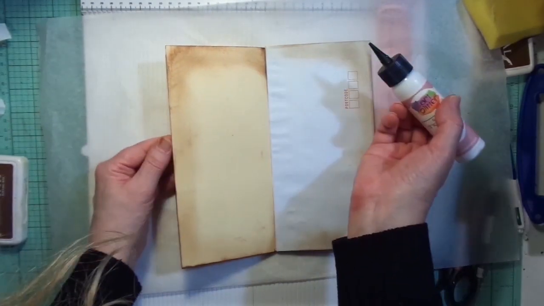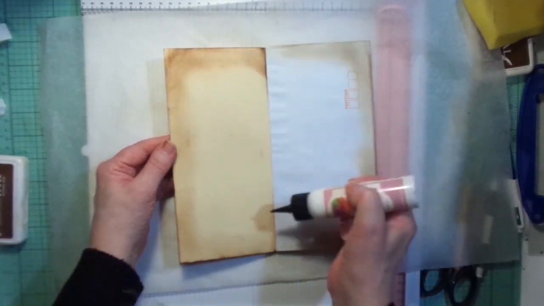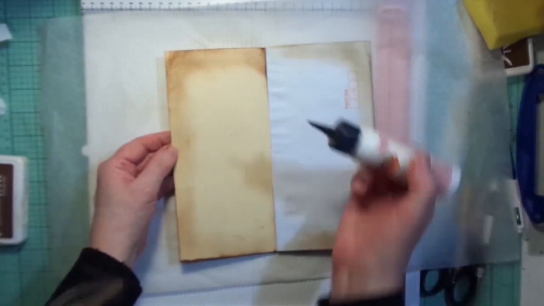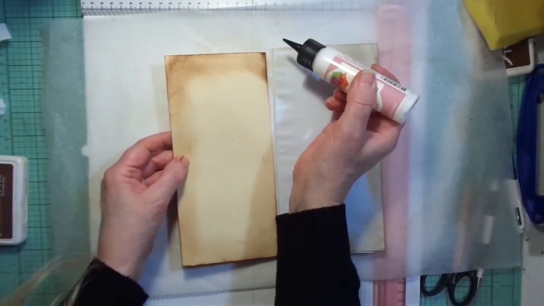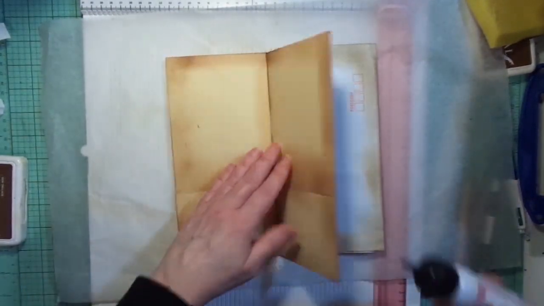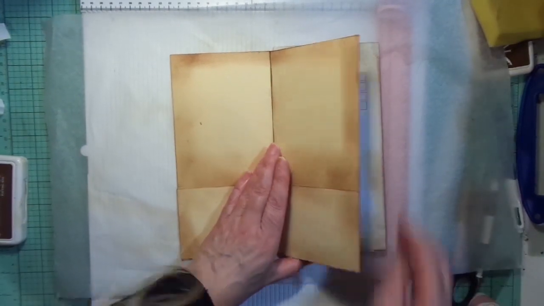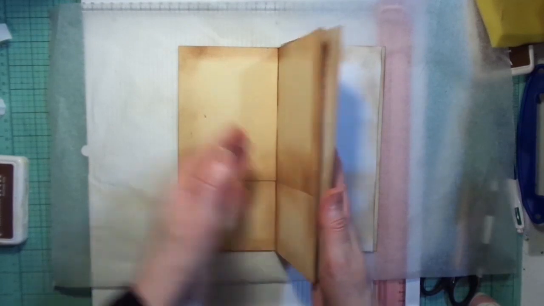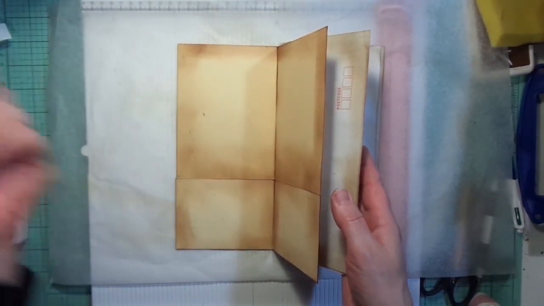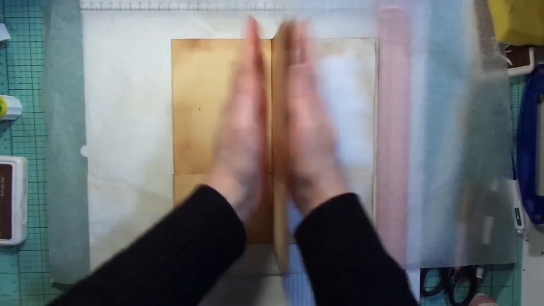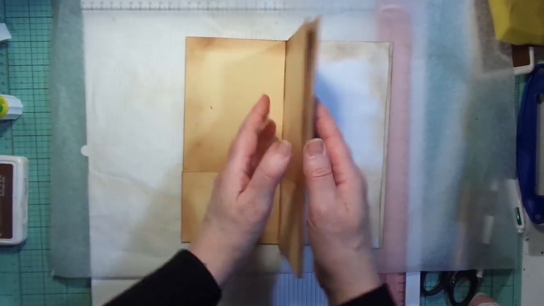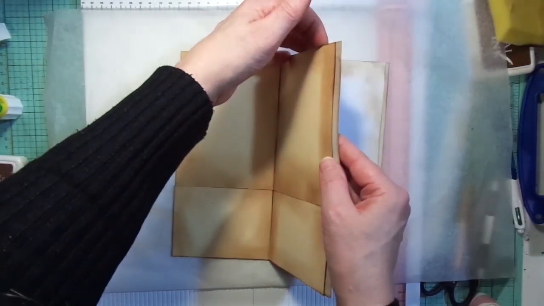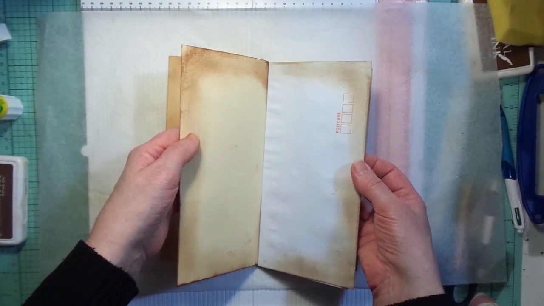Okay, so what I'm going to do is I'm going to put it on the shorter bit rather than the longer bit. So all I'm going to do now is decide whether I want this just glued together completely. And if that's the case, I would be most likely using this, glued together completely. Or do I want a top loading pocket, or do I want a side pocket?